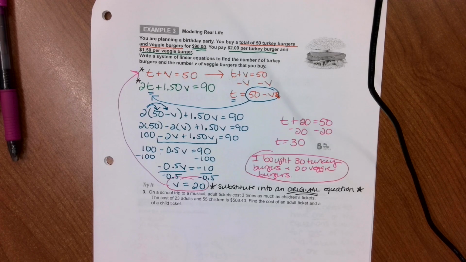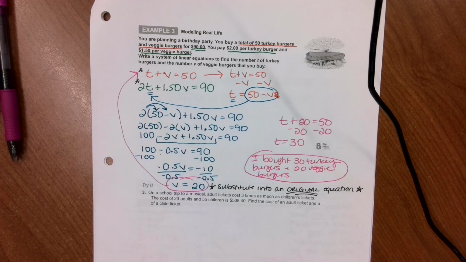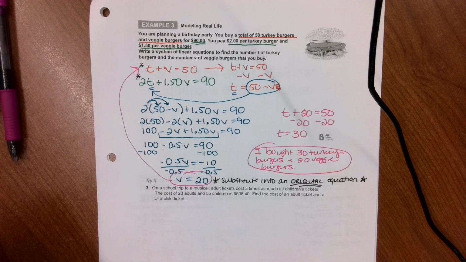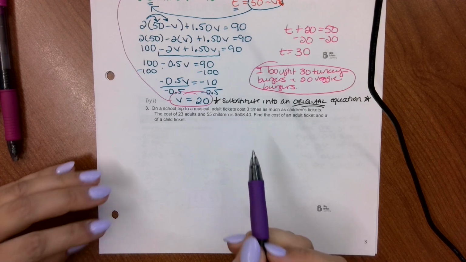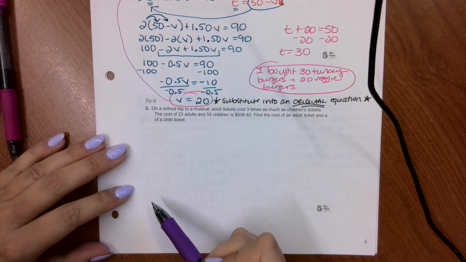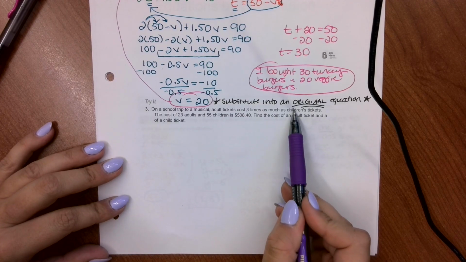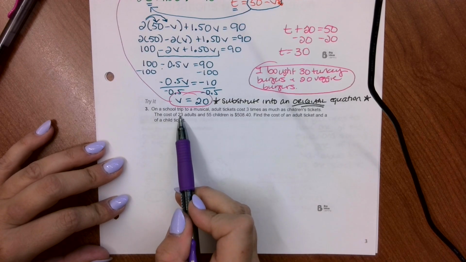So now what I want you to do, if you're at home watching this, go ahead, pause the video, see if you can do this one on your own. Okay, our last one. On a school trip to a musical, adult tickets cost 3 times as much as children's tickets.